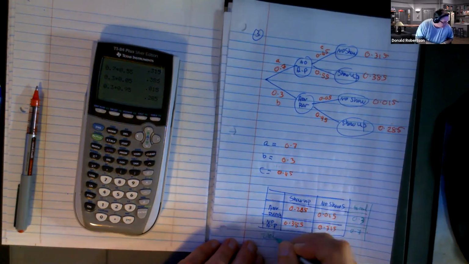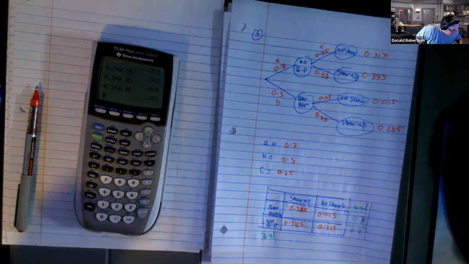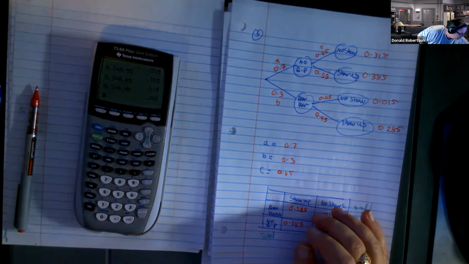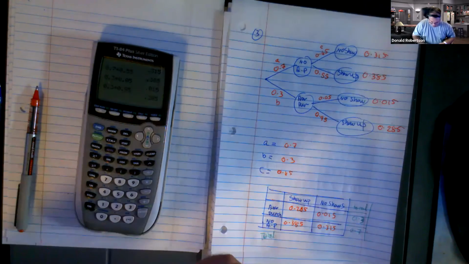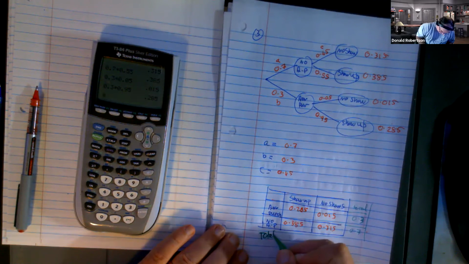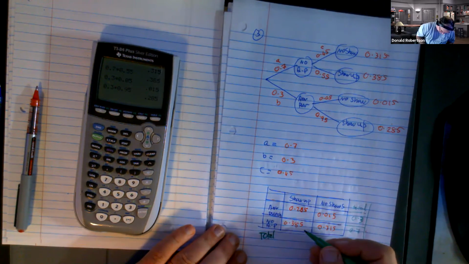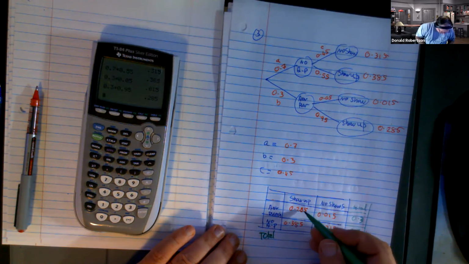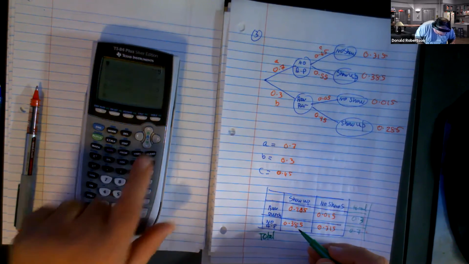Pen's running out of green. Try and find another one. Oh, that's a nice interesting pen. If you add the shows up, that's... Oh, too hard. I'm not going to risk it. Not on a Friday.